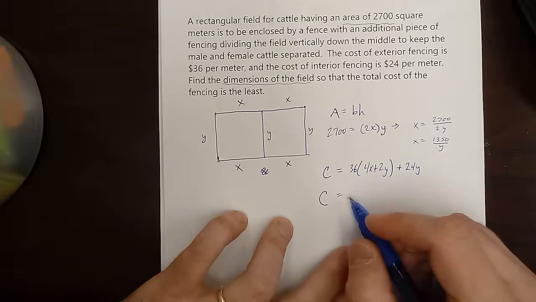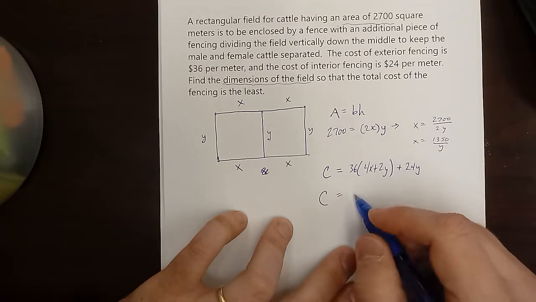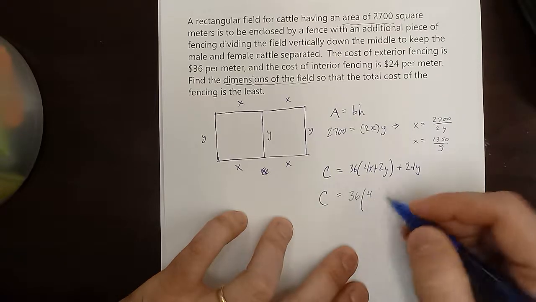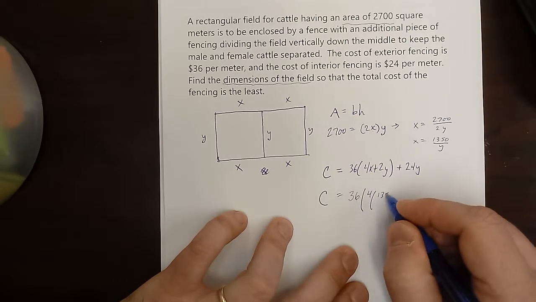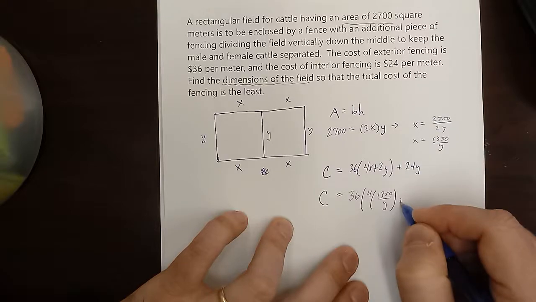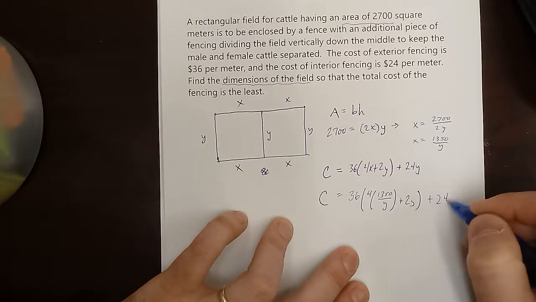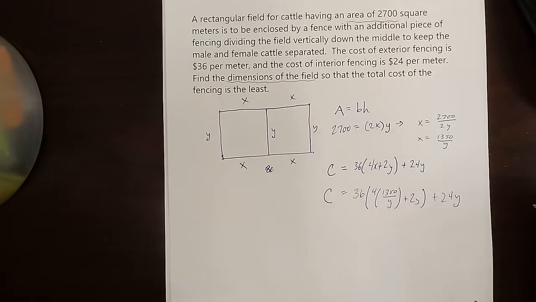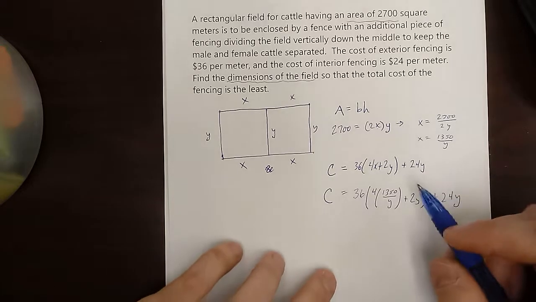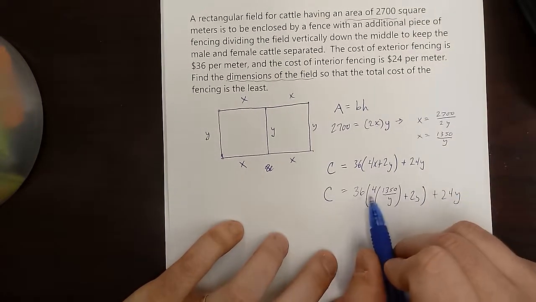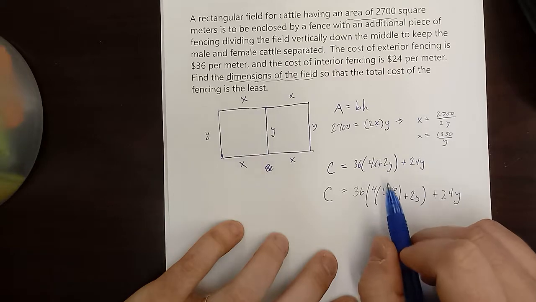So then I can say over here, 36 times, let's see, 4 times 1350 over y plus 2y plus 24y. Okay. This is just really nice numbers so far. 36 times 4 times 1350.